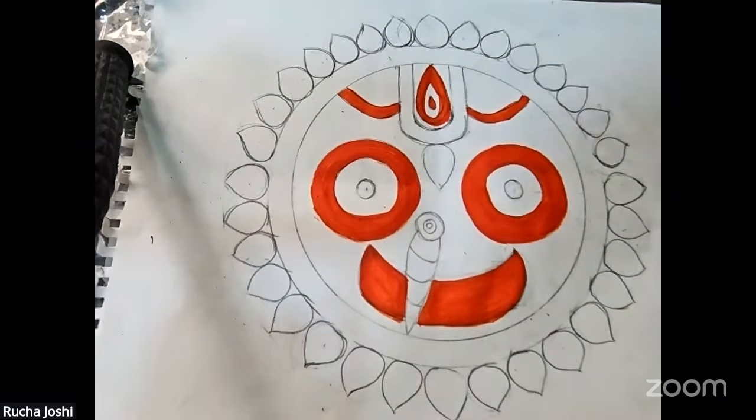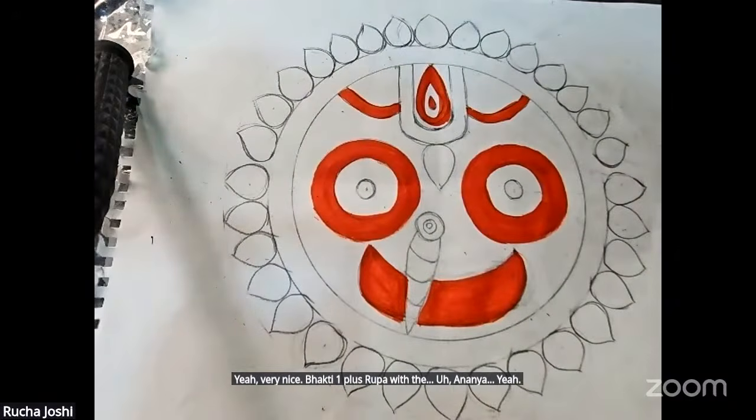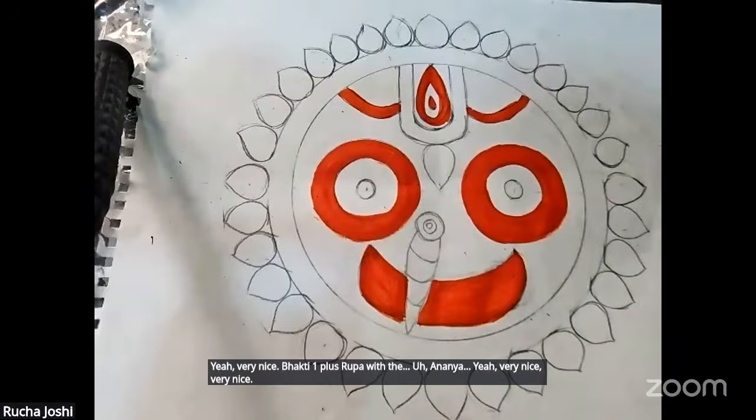You all can show whatever you have done to the camera. I can see some of you. Yeah, very nice. Bhakti, One Plus, Rupavati, Ananya. Yeah, very nice. Gunvir, Vrinda, Adya, Evelyn, Adya, Dhatri, Harsha. Very nice. Everybody has followed it so nicely. Beautiful.